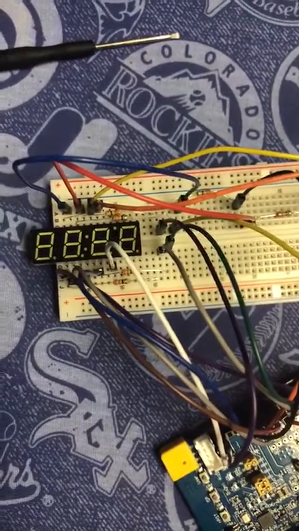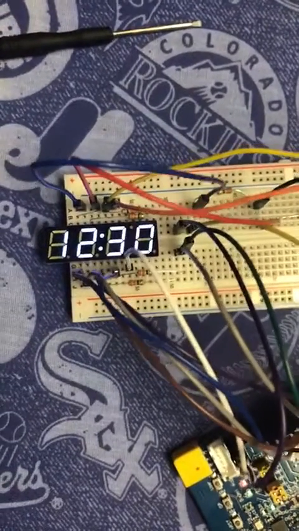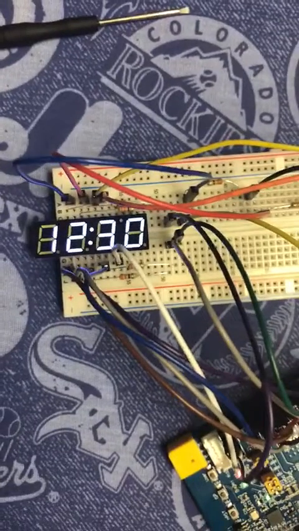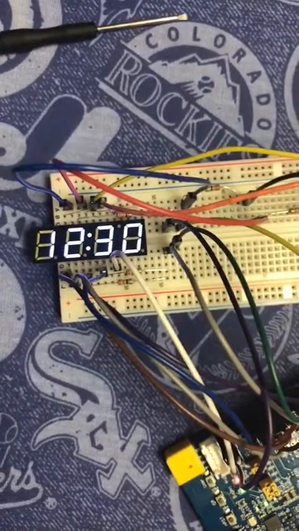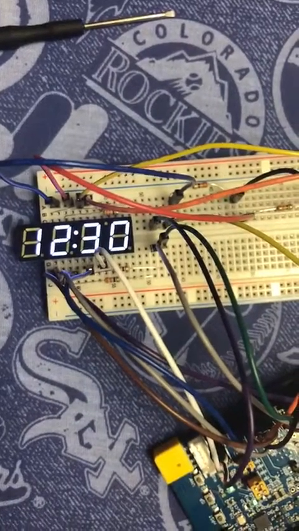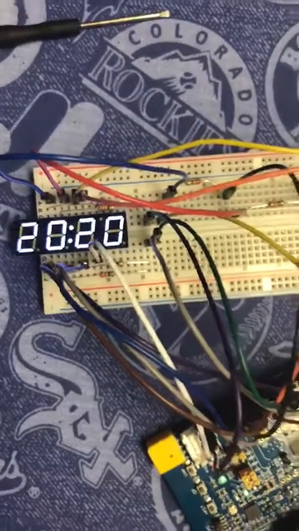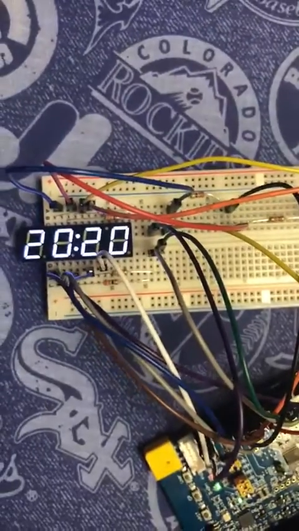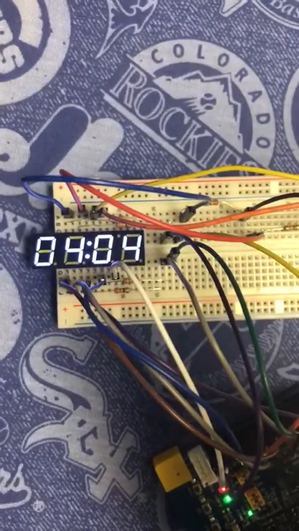So first things first, when I hit run on my laptop, my code starts running and it shows 12:30. One thing I want to mention is that instead of making the minute change every 60 seconds, I've decided to change it every 30 seconds just for the sake of the demonstration. And the next thing you're looking at is the date.